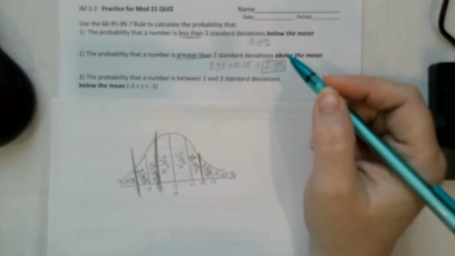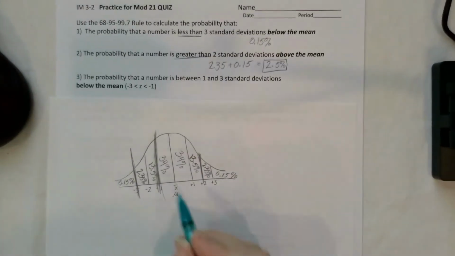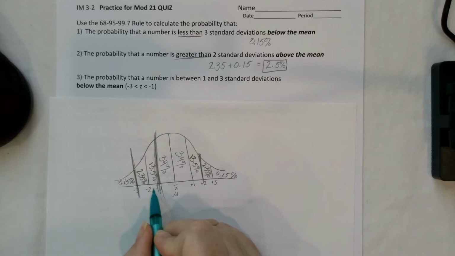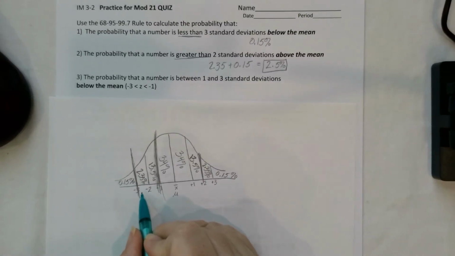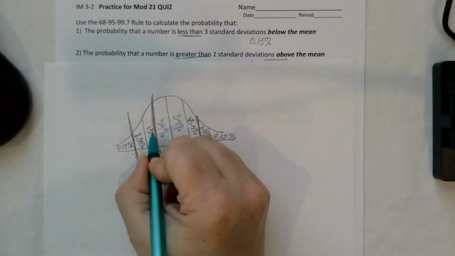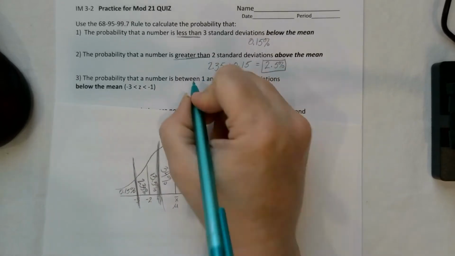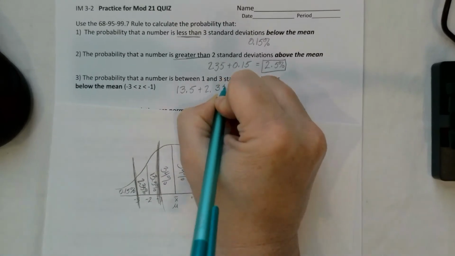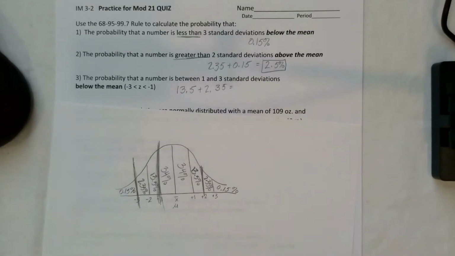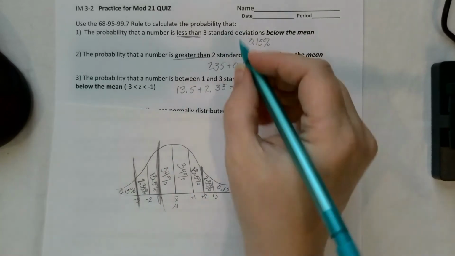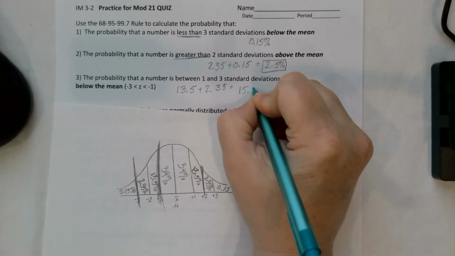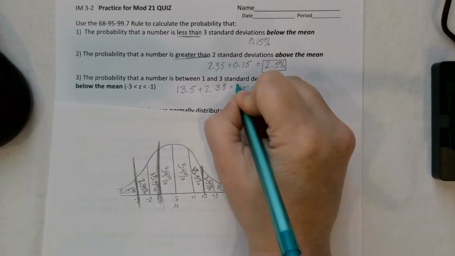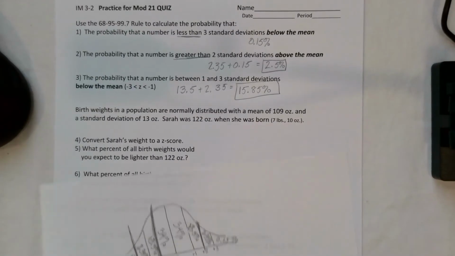Okay? Now, keep in mind, so we're trying to autofocus here, that it's a little bit different when you have a z-score. I think there might be a problem like that a little bit later. But right here, I just need to add the 13.5 plus 2.35. And that gets me 15.85%. Right there. Okay. All right.